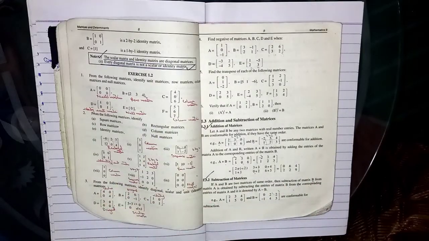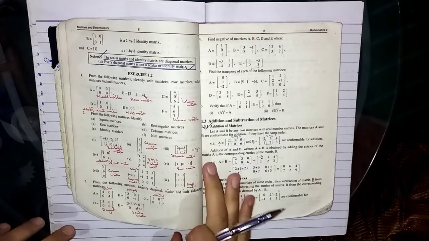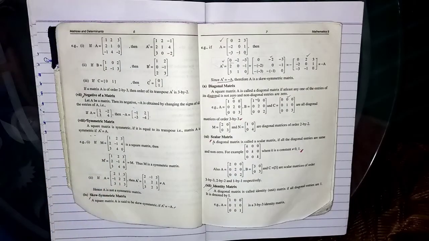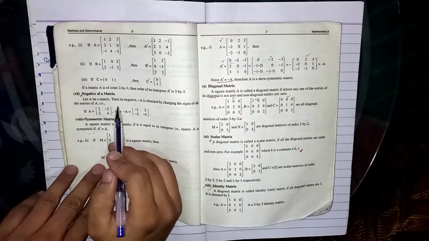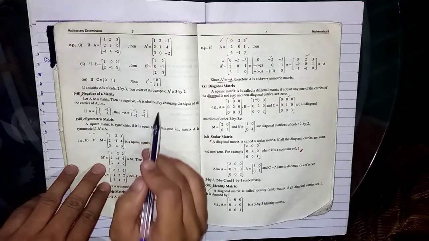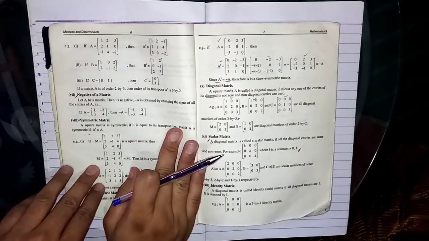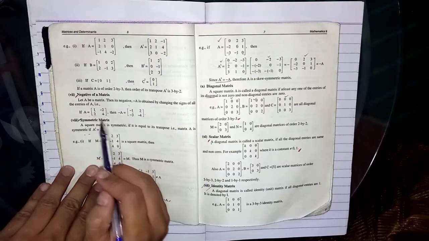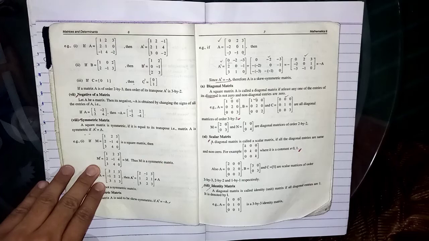And in exercise 1.2 we have solved questions number 1, 2 and 3 of the book, where we had to identify different types of matrices. Now in question number 4, find the negative of matrices A, B, C, D and E. What is the definition of the negative of a matrix? Let A be a matrix, then its negative, minus A, is obtained by changing the signs of all the entries of A. That is, if A equals 1, minus 2, 3 and 4, then its negative minus A will be equal to minus 1, 2, minus 3 and minus 4.